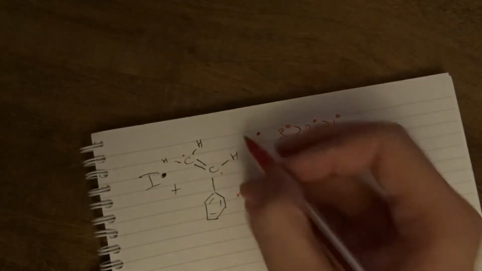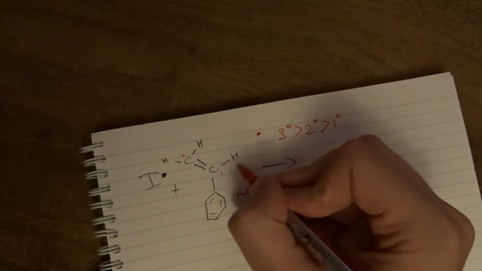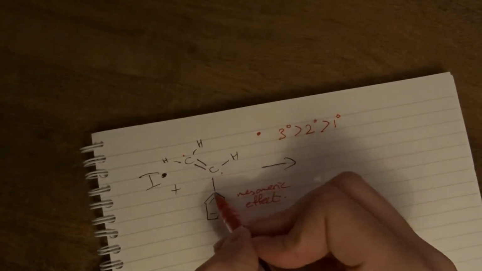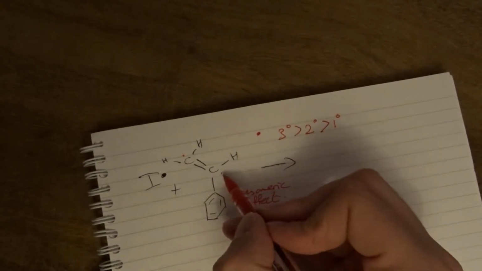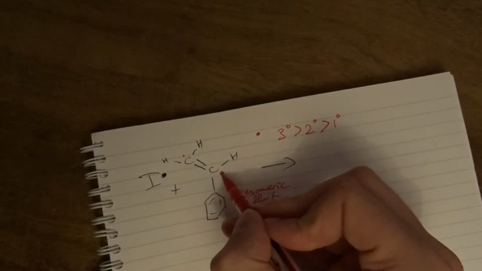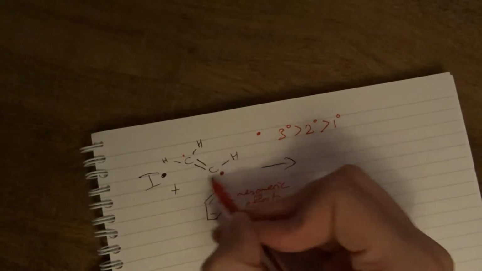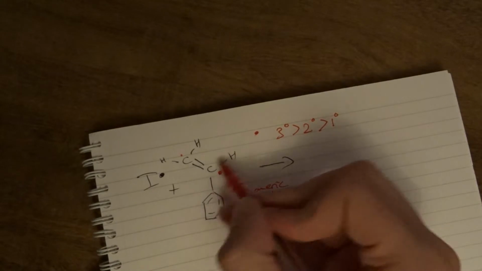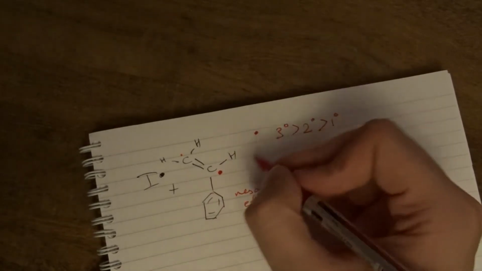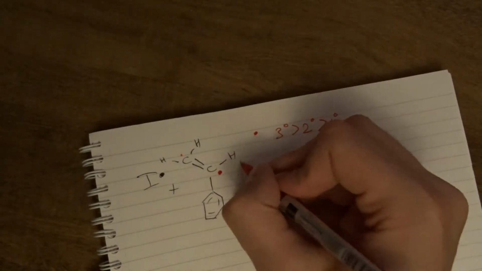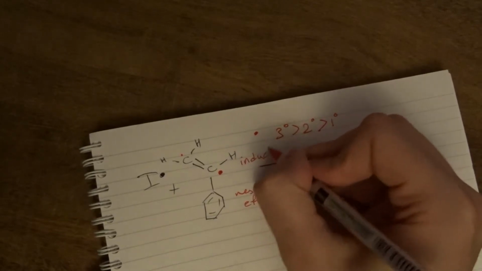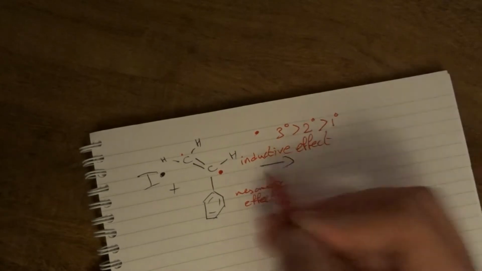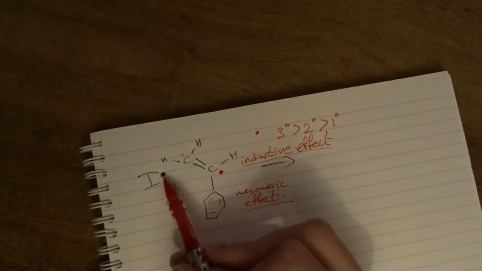So we have two effects now. So we have here an effect that will stabilize. So this is secondary, 2 carbons, so secondary. We see that the radical, if it's formed here, is stabilized by an effect here and by a mesomeric effect. So how is this effect called? This is called the inductive effect. So we have now two effects that will stabilize the radical.